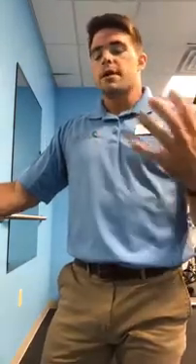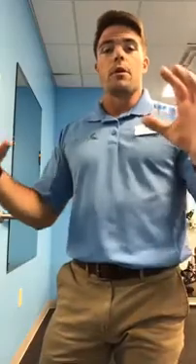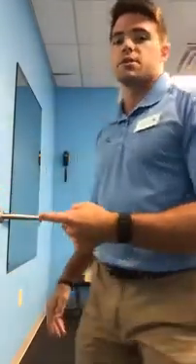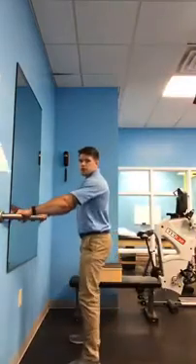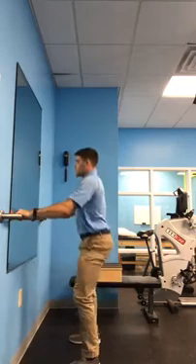So an easy way to do this at home is just to hold on to something that's stable, and you're going to try to squat down deep into your squat, but with upper body support. I'm just going to demonstrate this using this rail right here. So you're in your squat stance, you're squatting down and coming back up.